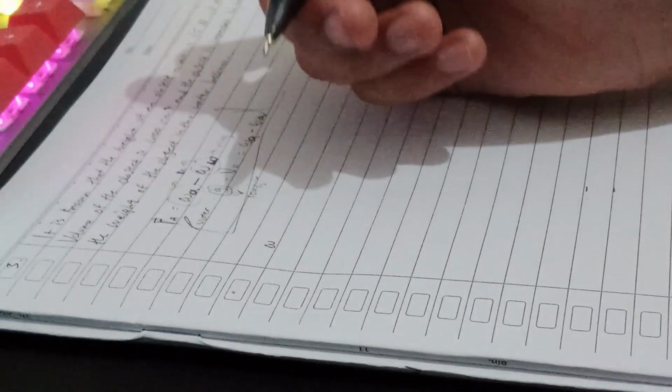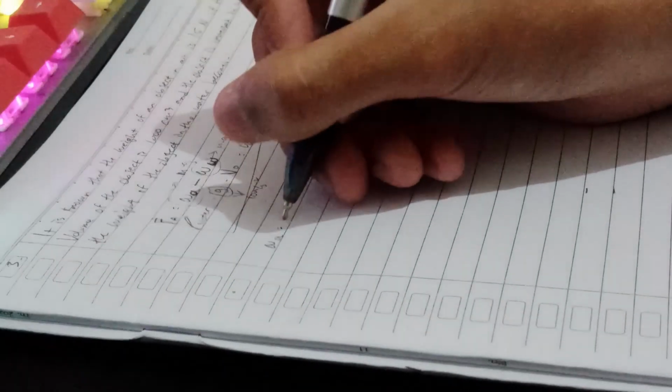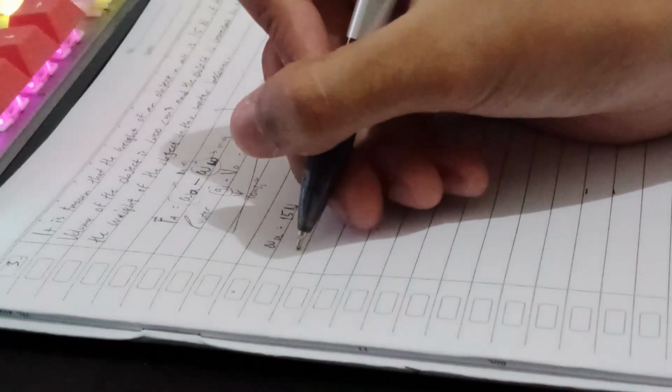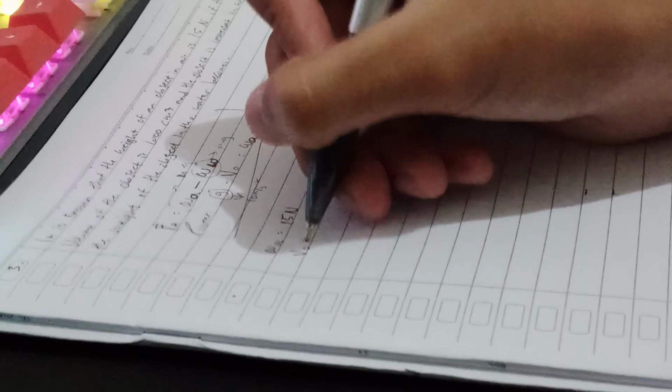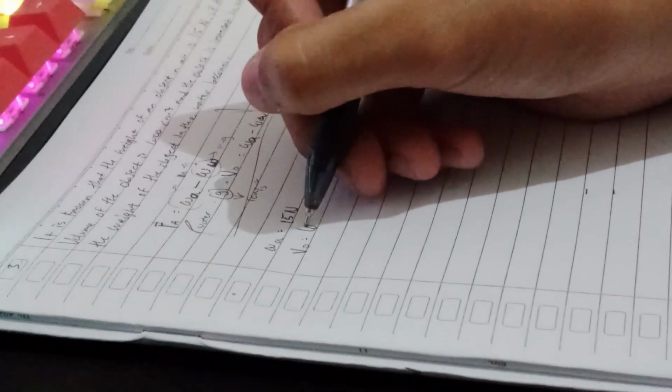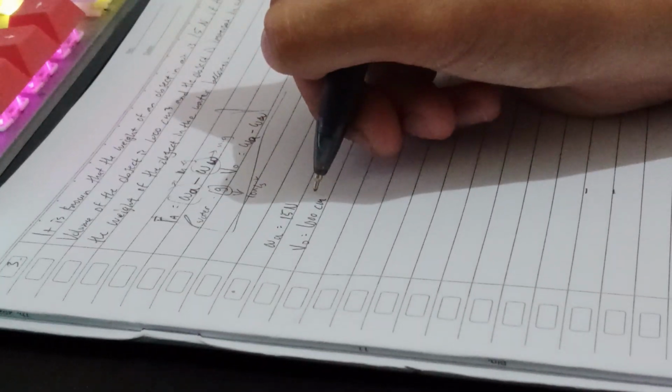With that formula, we can put the data of the question into the formula. As we know, the omega outside the water is 15 Newton, and the volume of the object is 1,000 centimeters cubed.